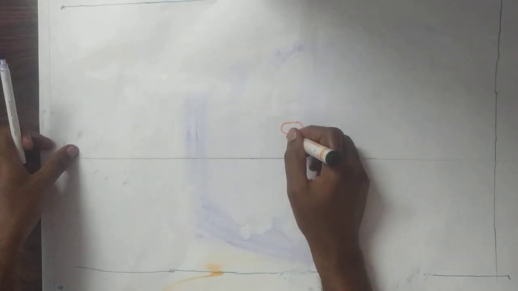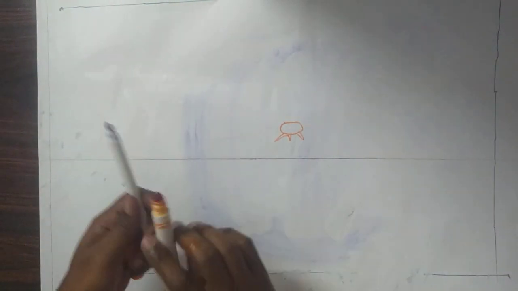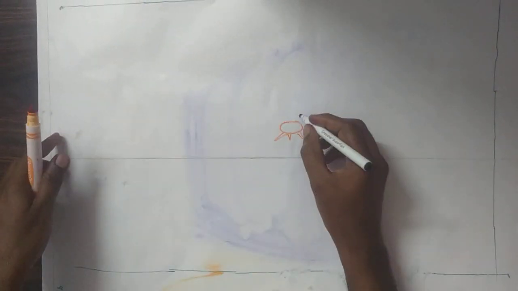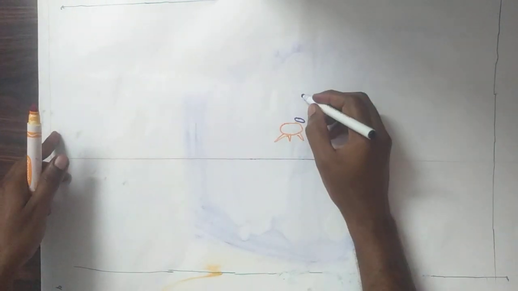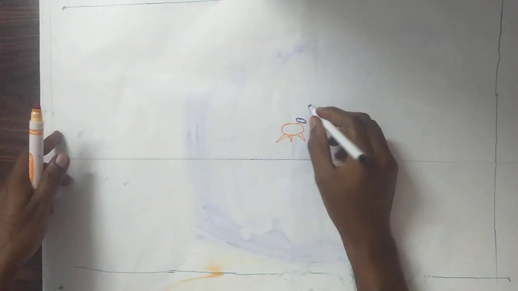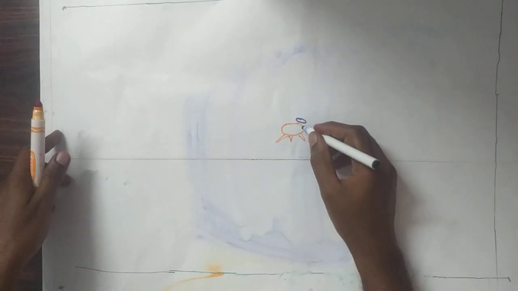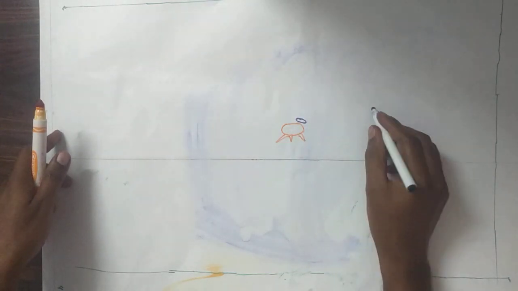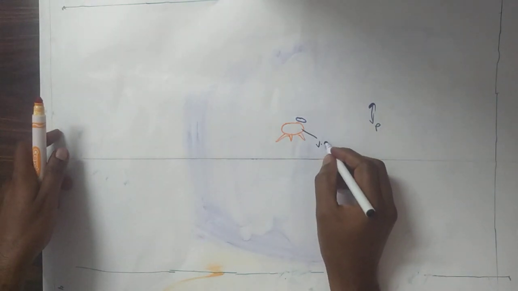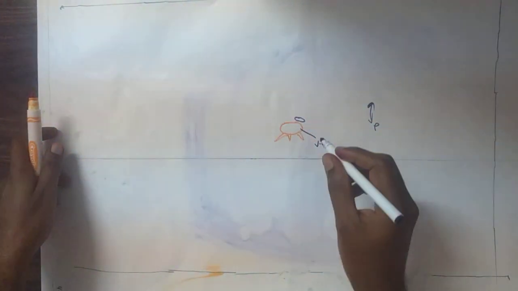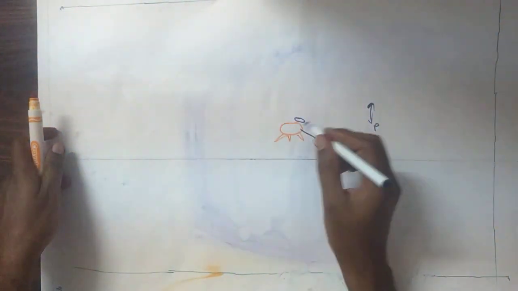So suppose this is your vertebrae. So related with this vertebrae, you are having this azygos vein. Posteriorly it's related with the vertebral column from your T4 to the T12.